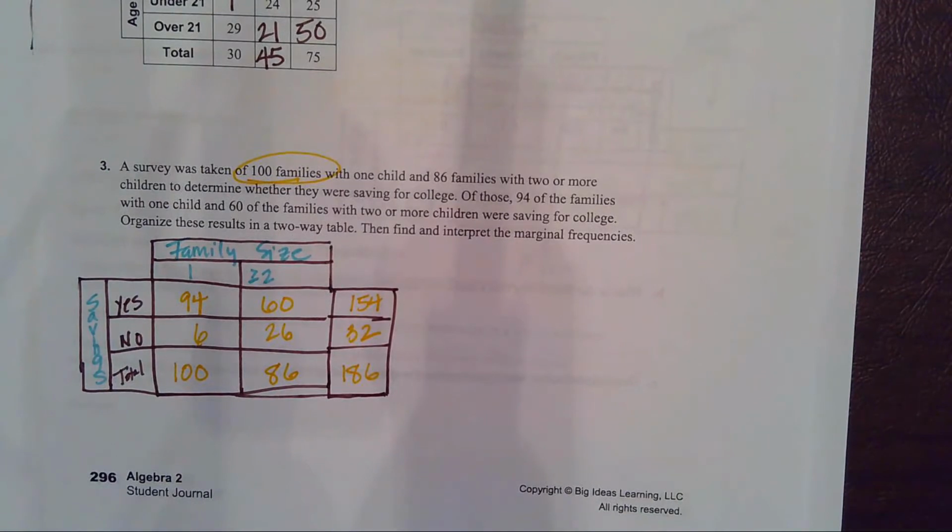So this is how we create a two-way table. And again, your two-way tables are always done the same way. It's like a big rectangle and then another rectangle. Anyways, this is how you organize your data given a situation.